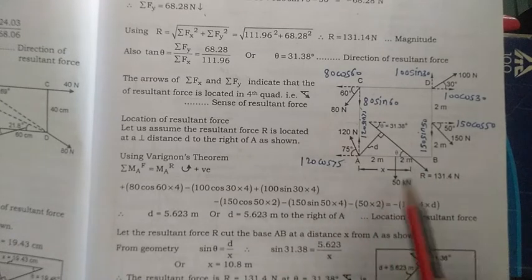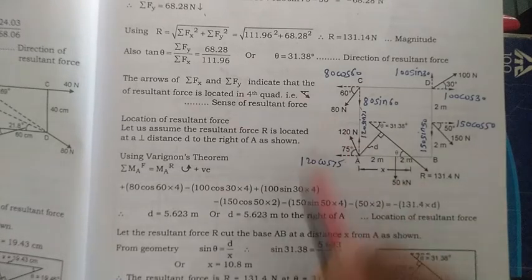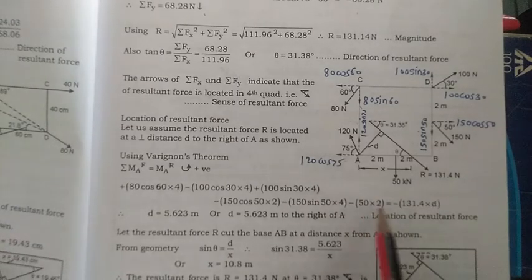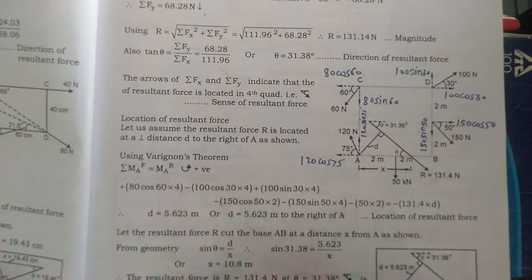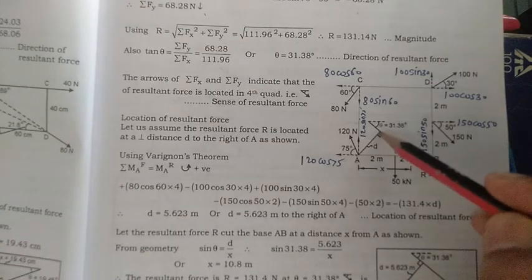Then the next one, 50. In which direction does 50 turn about this point? Clockwise direction, multiplied by 2. Now this is about all the forces towards the left side. What about the right side? You have to take the moment of the resultant force about the same point.